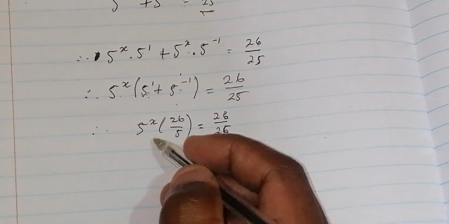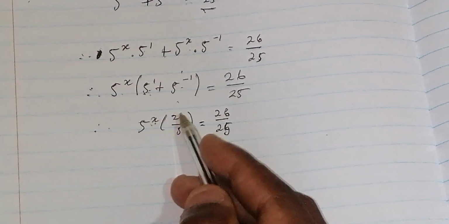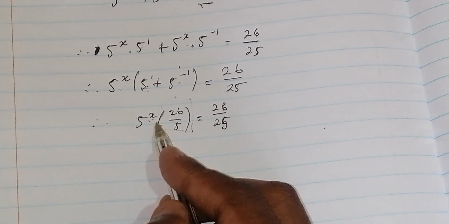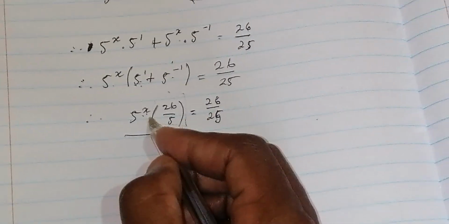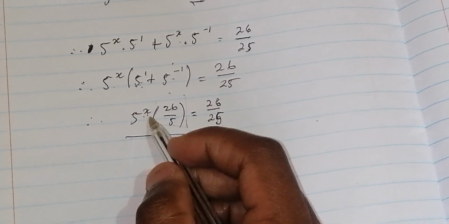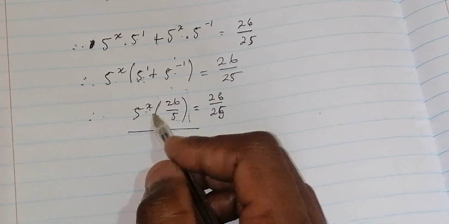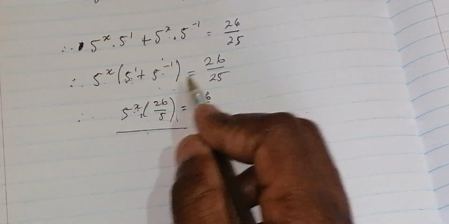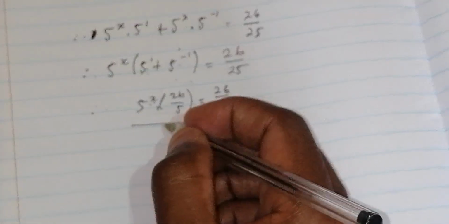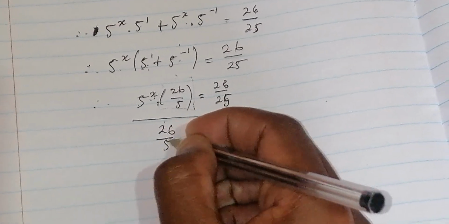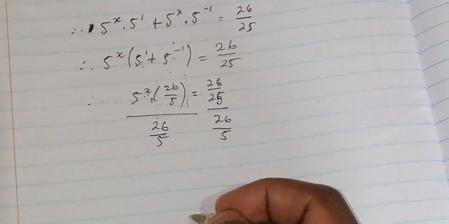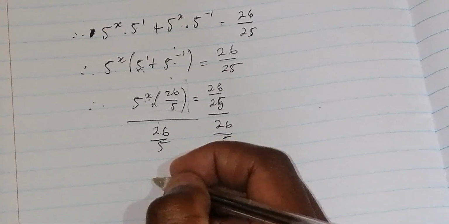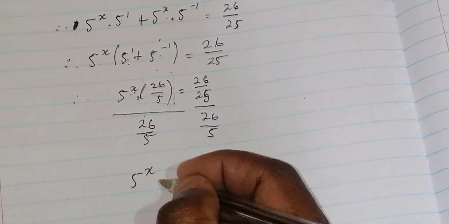You are easily going to say, because do not kill the variable, right? So you're going to use this because it is a multiplication here. You only divide if it is a multiplication, and if it is an addition or subtraction, you will have to transpose and change the sign. Divide by 26 over 5. Divide by 26 over 5. Both ways. What you do on the left, you also do it on the right. Now it is going to give you x.